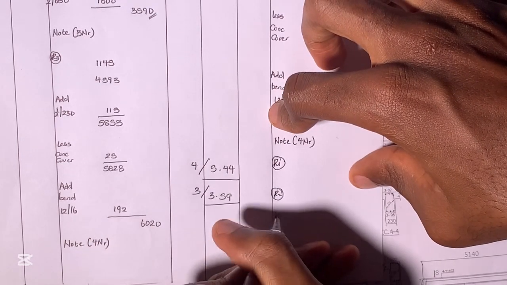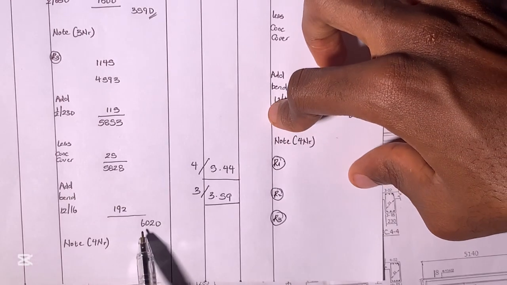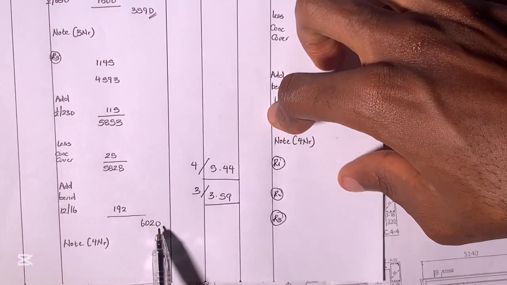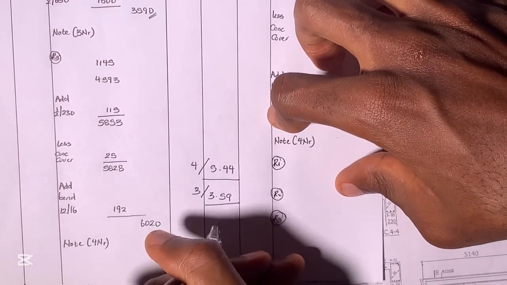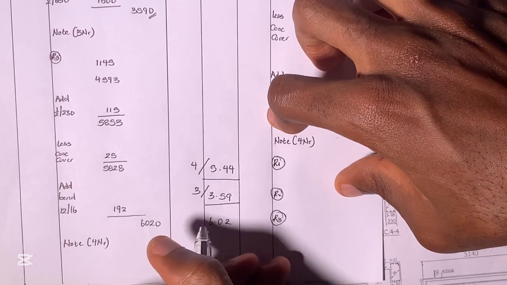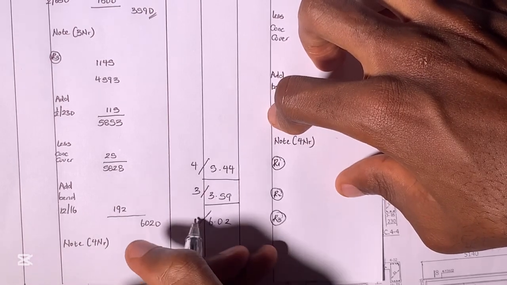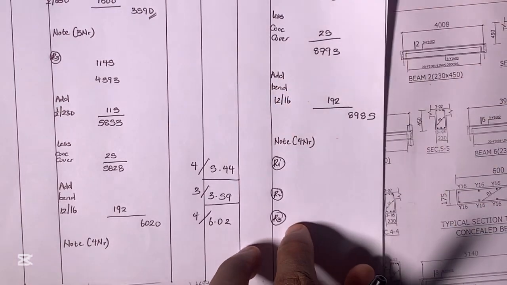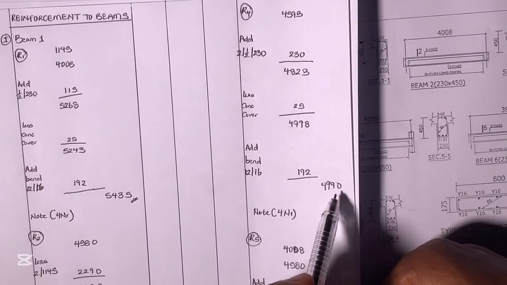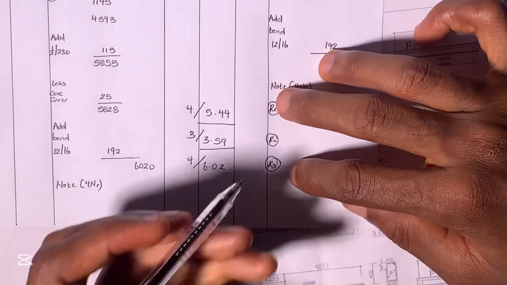The next one is reinforcement 3. And the length of reinforcement 3 is 6,020, which is 6.02. And they are 4 in number. So the length for reinforcement 4, we calculated as 4,990, and they are 4 in number.